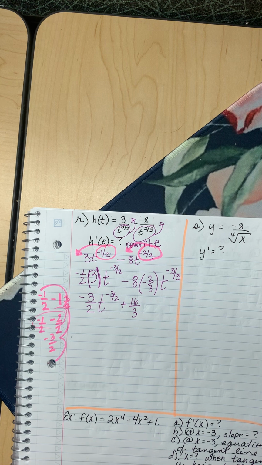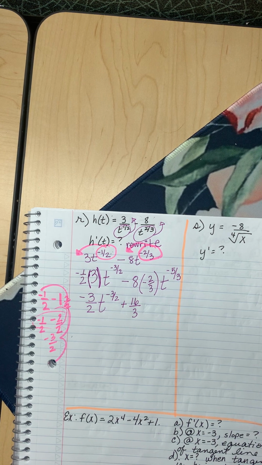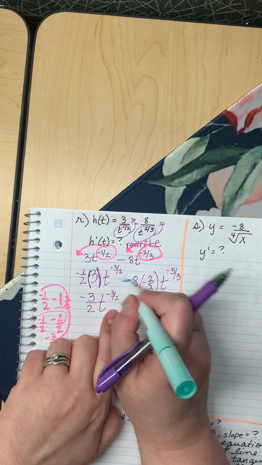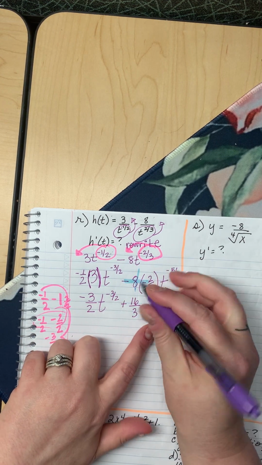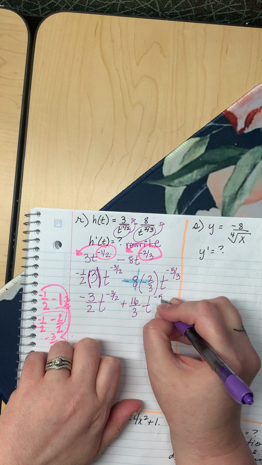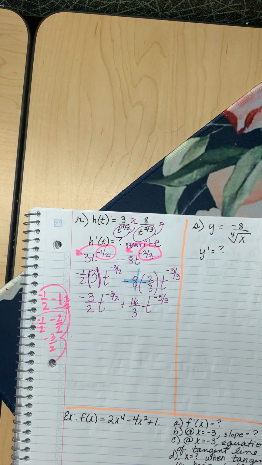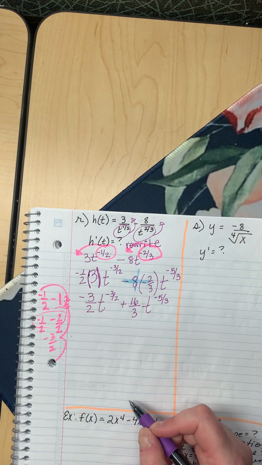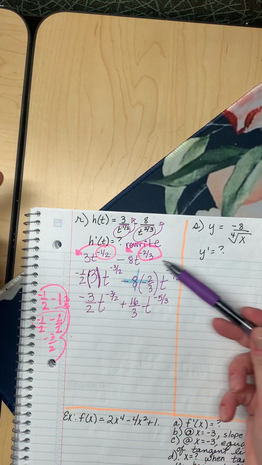And another reason it's a plus, besides that the calculator told me, is that this double negative multiplying together makes a plus. Okay, and then we have t to the negative 5/3. The last thing that we're going to do is take the t's with the negative exponents and go backwards. We're going to put them back underneath.